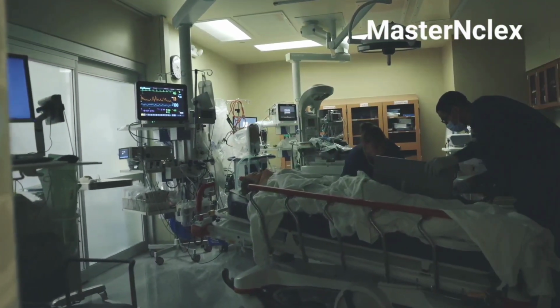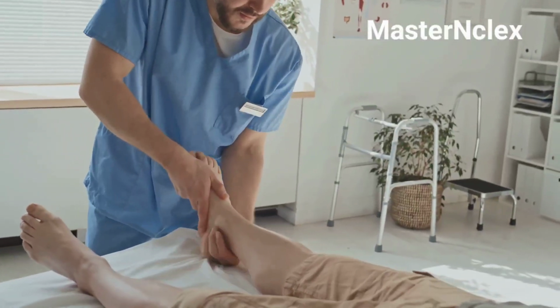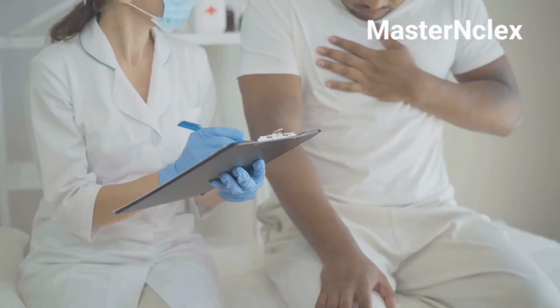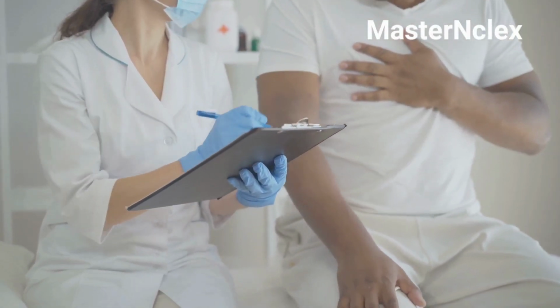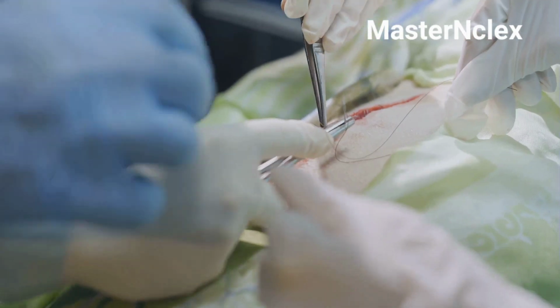Which patient should the nurse assess first in a busy emergency department? A. A patient with a sprained ankle. B. A patient with a headache and nausea. C. A patient with chest pain radiating to the left arm. D. A patient with a laceration requiring stitches.